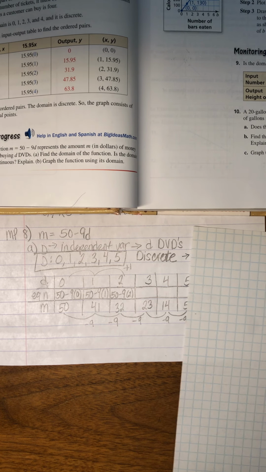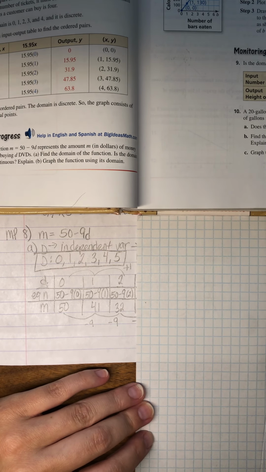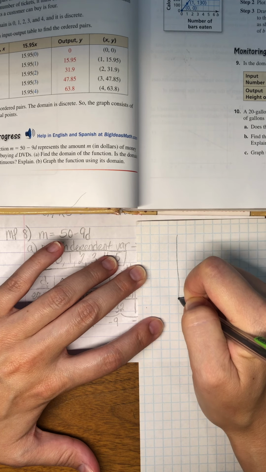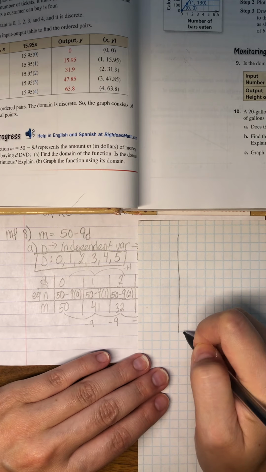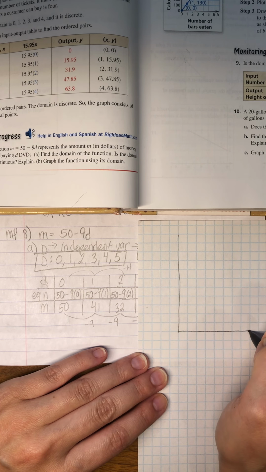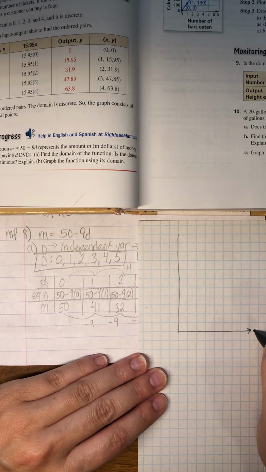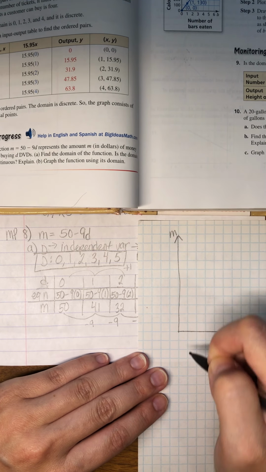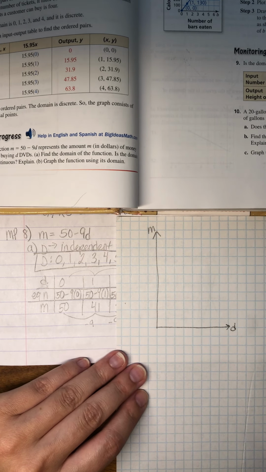Now I'm only going to include the positive values in my graph because we can't have negative money and we can't have negative DVDs. That wouldn't make sense. So our DVDs go on the x-axis and our money remaining goes on the y-axis.